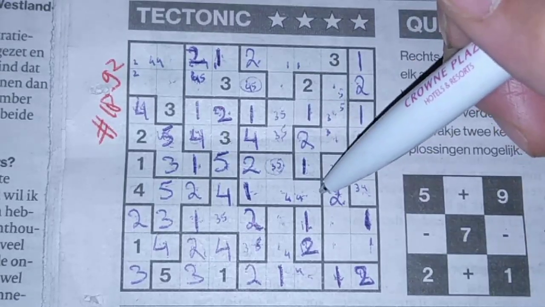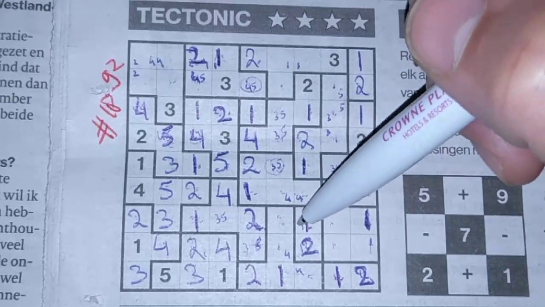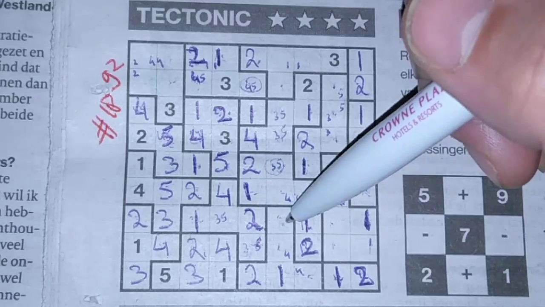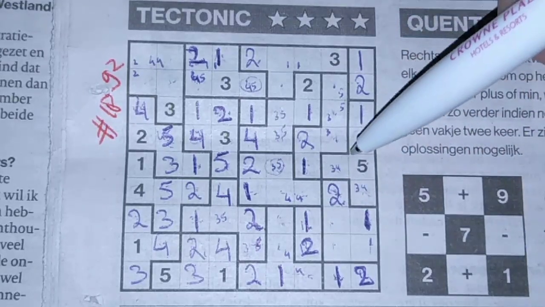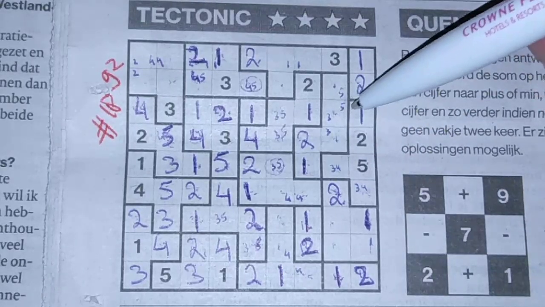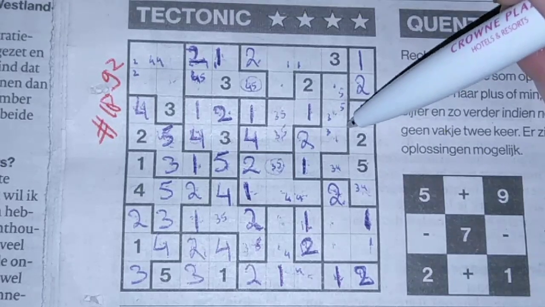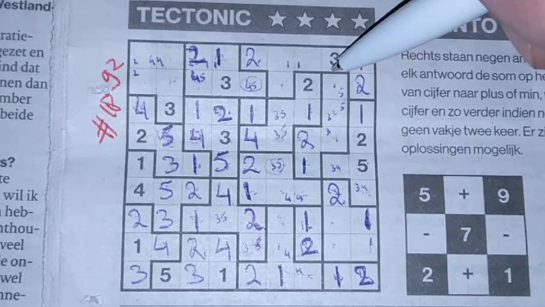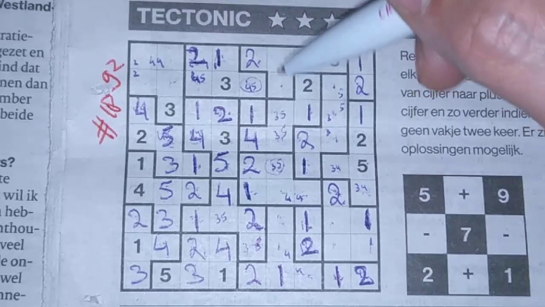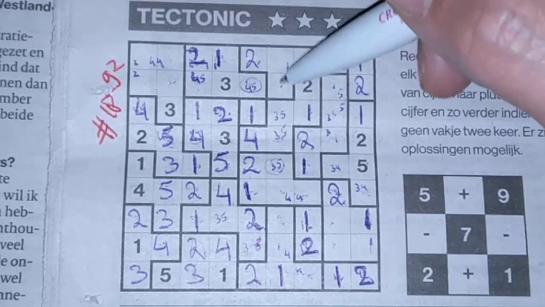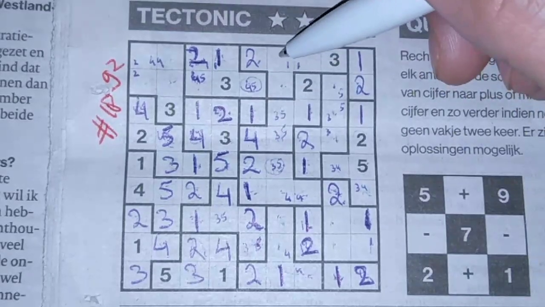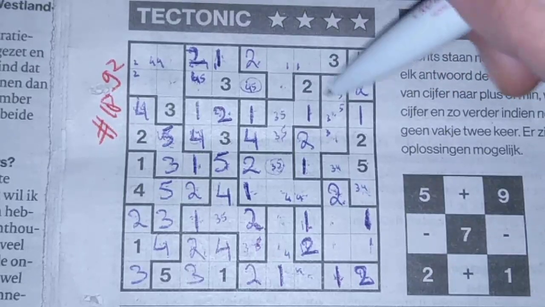1, 2, 3, 4, 5. 3, 4, 5. 4, 5, 3. I'm thinking. 3, 4. Wow. Those two boxes can be a 4 or 5. I need to know what this box is.